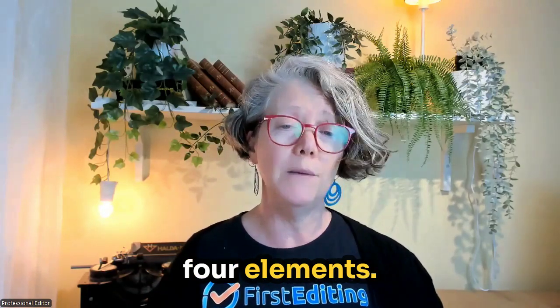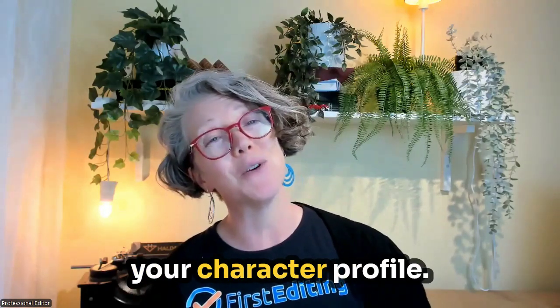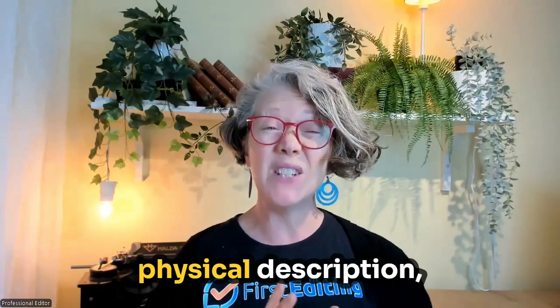So here are the 4 elements that you can include in your character profile. First, of course, is physical description.